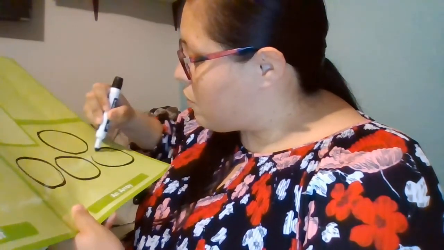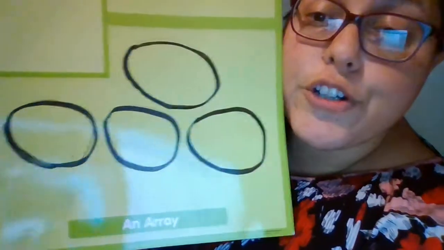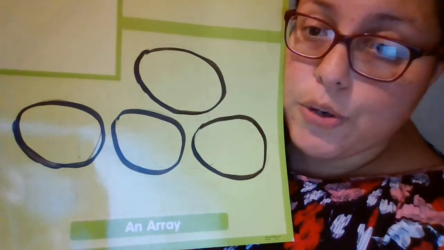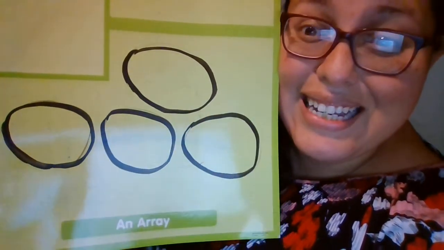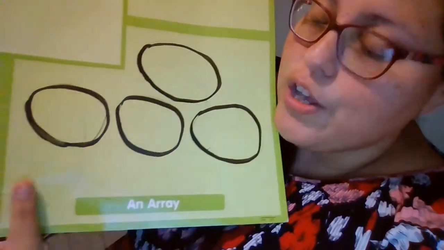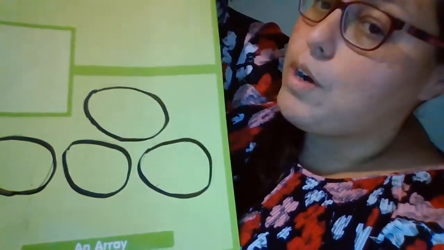So let me trace those again. Oh, this is a nice marker. 1, 2, 3, 4. Here we have 4 circles. So we have how many flowers? 16. Very good. 16. So first, we're going to go 1 by 1.